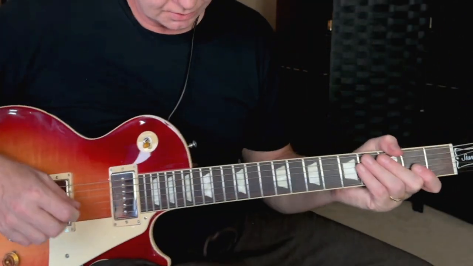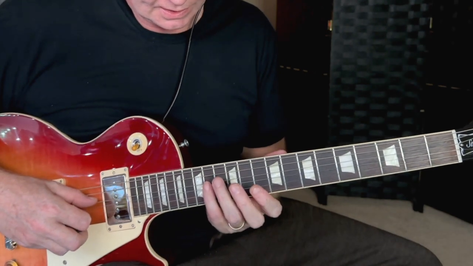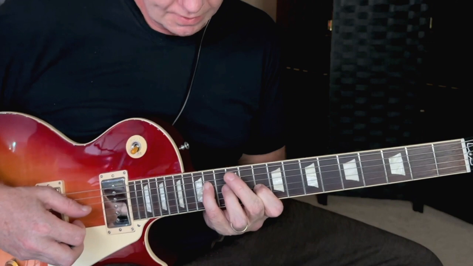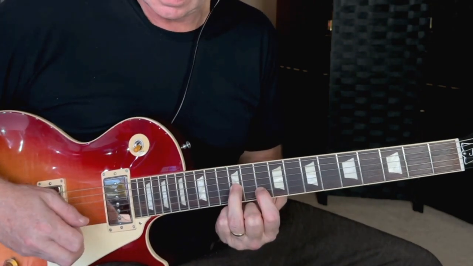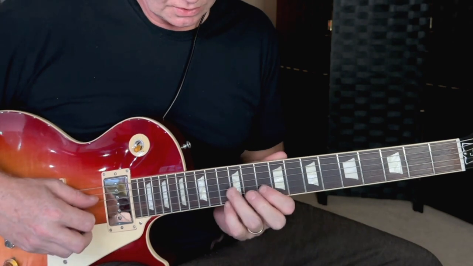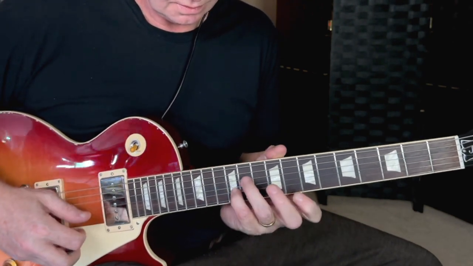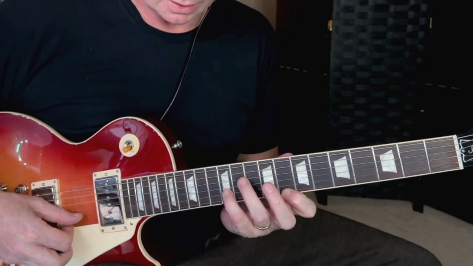A couple of other things that I like to do with these is play them on adjacent strings. So right here, I'll have an E note and an F note, and then I can jump here on the next set of strings and have a G and an A. That's a major second, and this is a half step, a minor second. And then I have a B and a C here, which is another minor second.